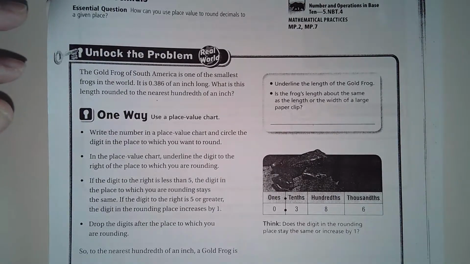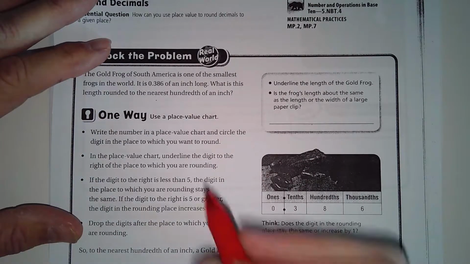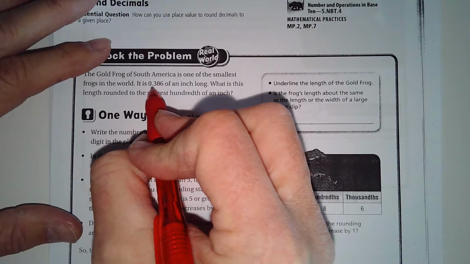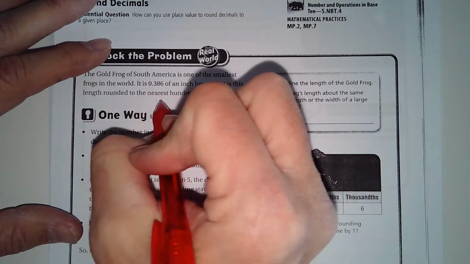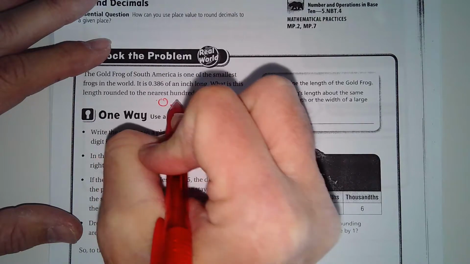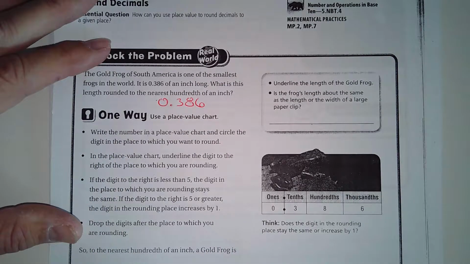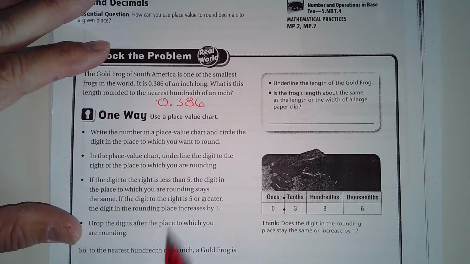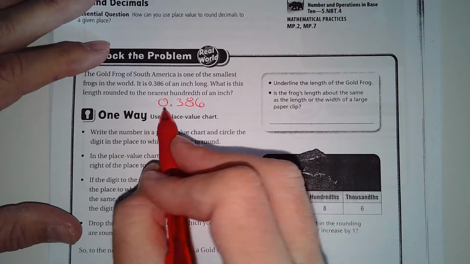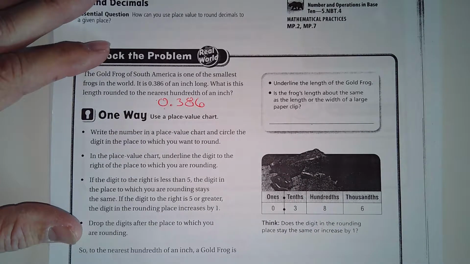So let me pull a stick here. Worry about that one later. So I'm looking at this right here. I'll write it a little bit larger so you can see it.